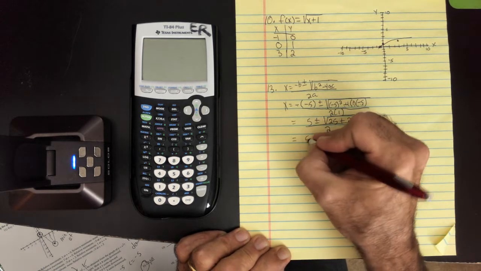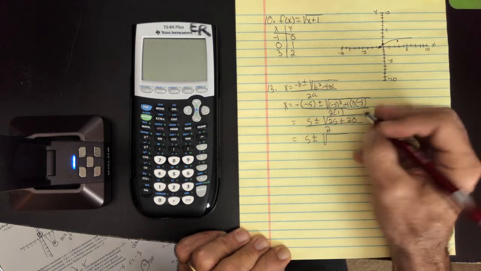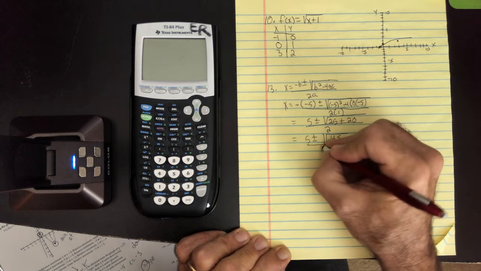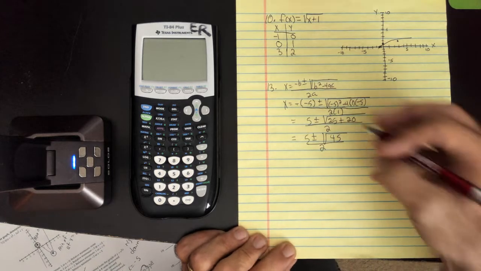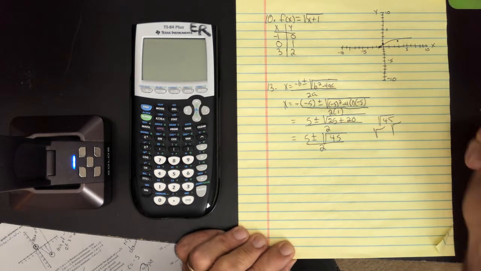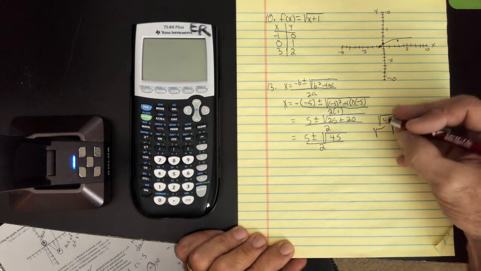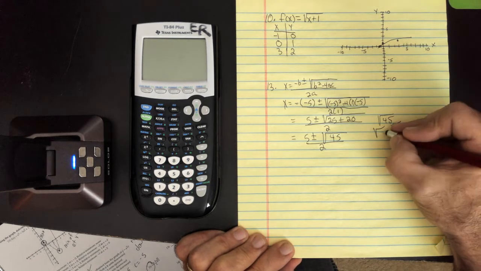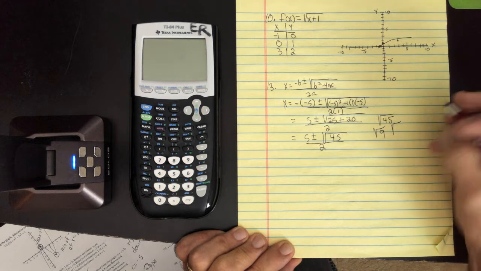Alright, so let's bring down the 5. Now we're going to add under the radical. 25 and 20 give me 45 over 2. Now we're at the point where we've got to simplify that square root of 45. To simplify a radical, we want any perfect square factors of 45 brought out. So the only square factor in 45 would be a 9, because that's 3 times 3.